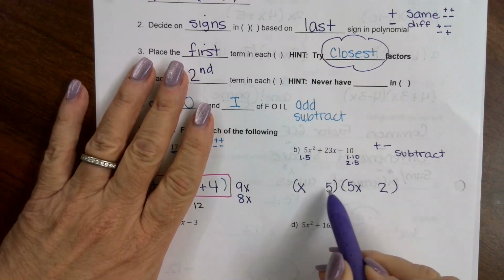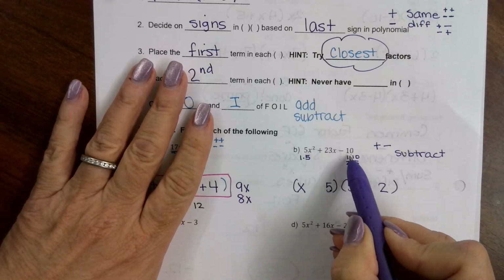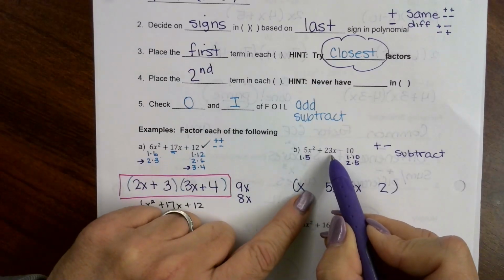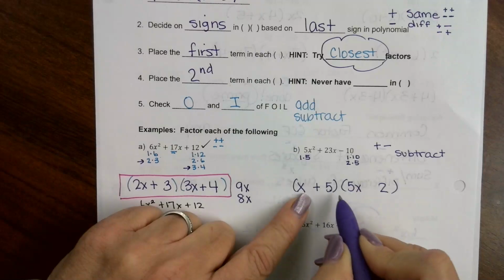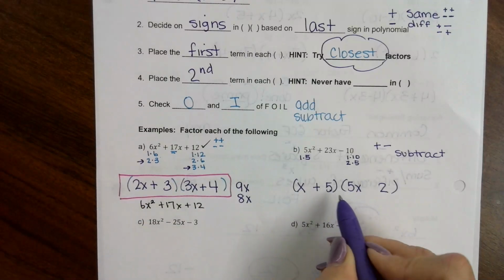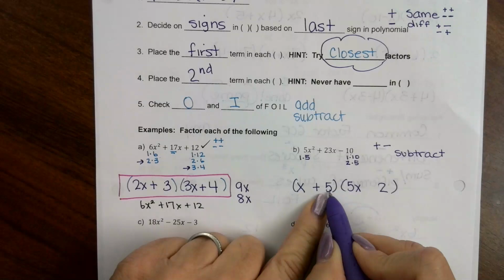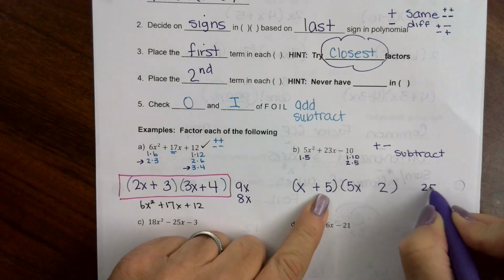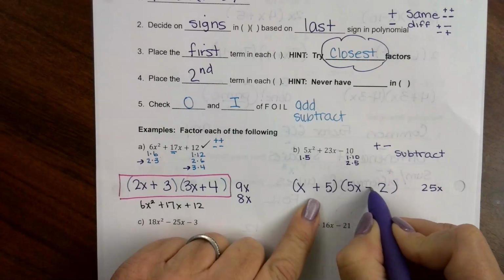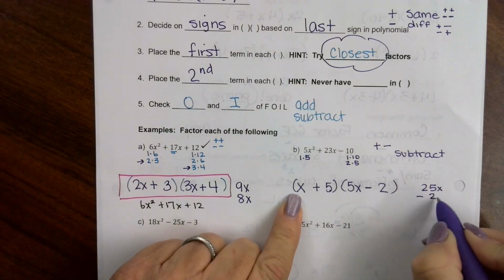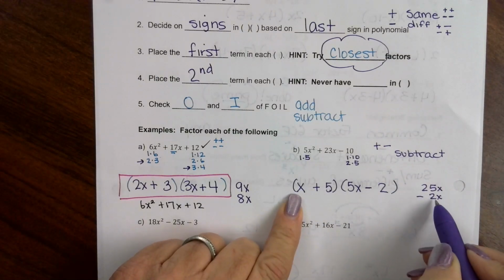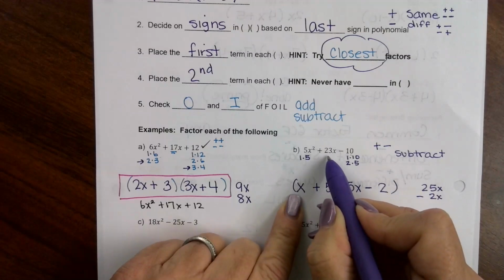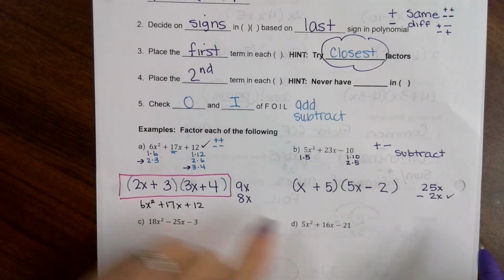So this gives me 10, which is what I have. Since the 23 is positive, the 5 has to be positive. So this gives me 5 times 5, which is 25x. And if this is negative, minus 2x. When I add these up, I get positive 23x. So this checks.